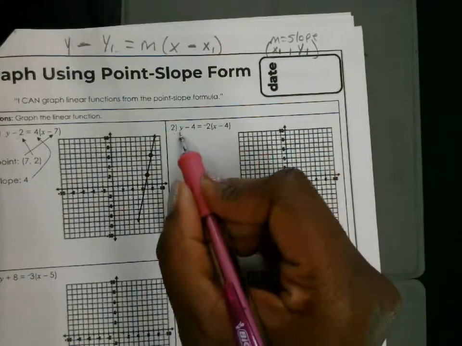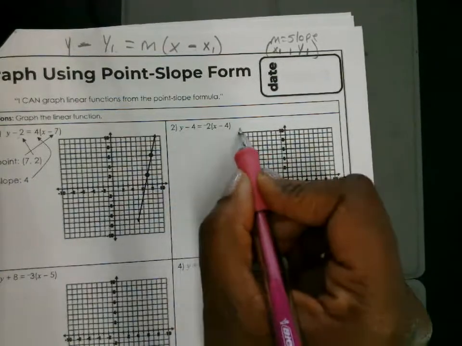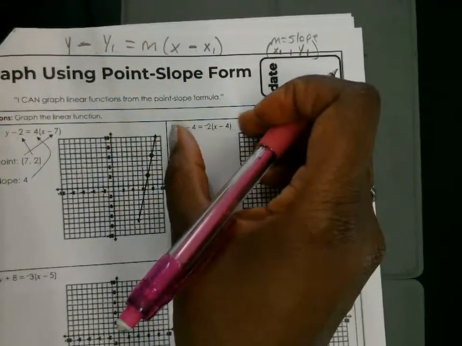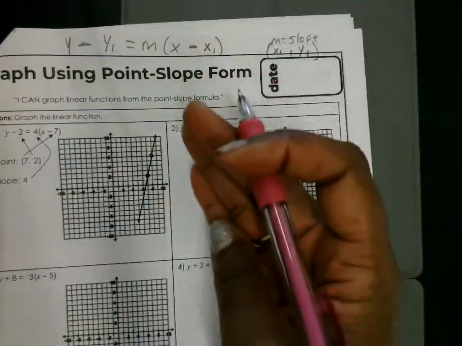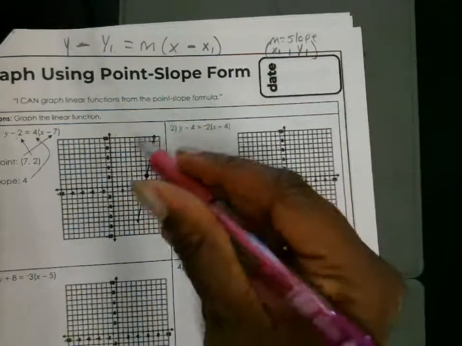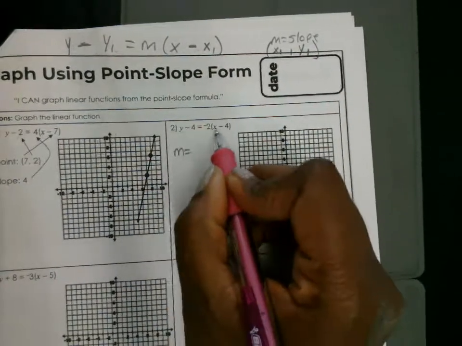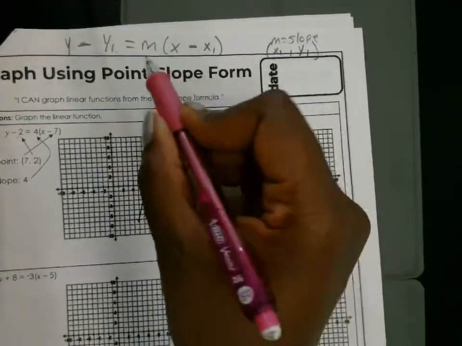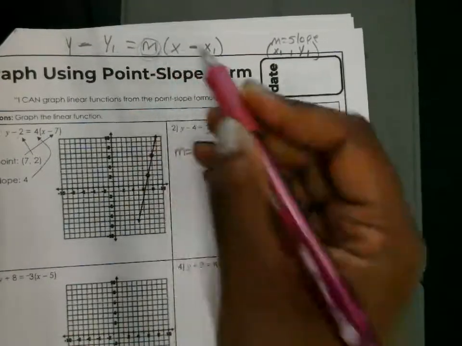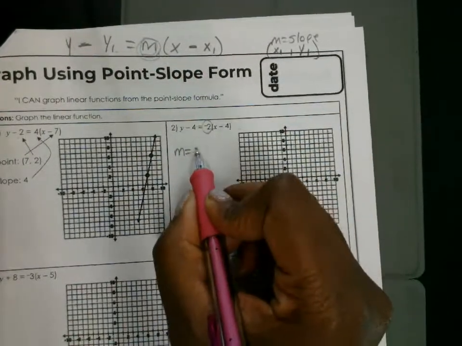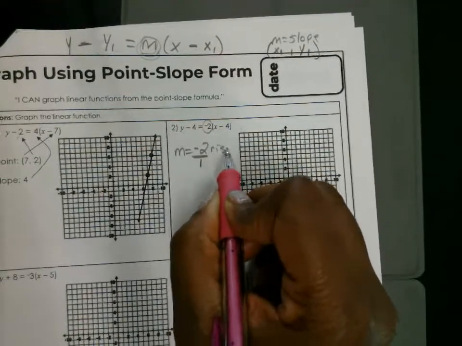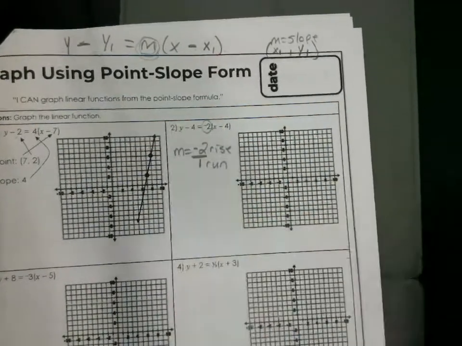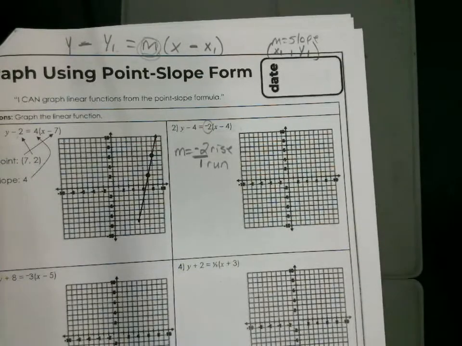Okay, so this is already in point slope form. So we're going to use the information that the point slope form gives us to graph the line. The slope here is going to be this number in front of the parentheses, which is your m. So your slope here is -2. You can make that into a fraction so that this is a rise over run, because you need that to put other points on the line.